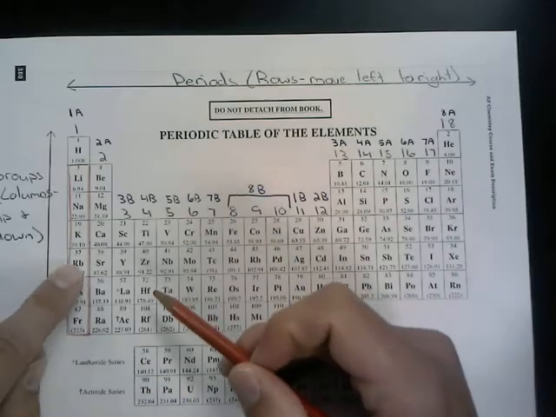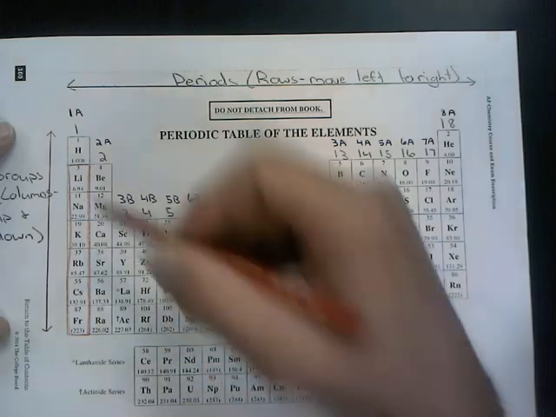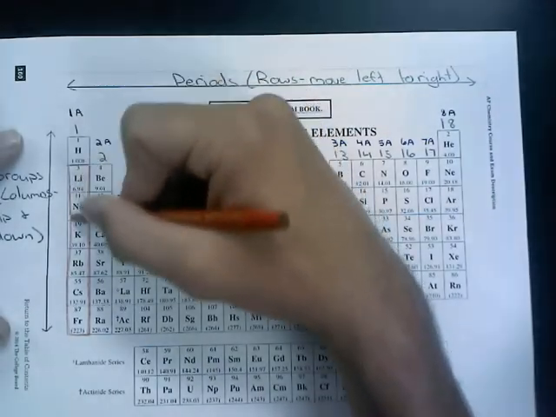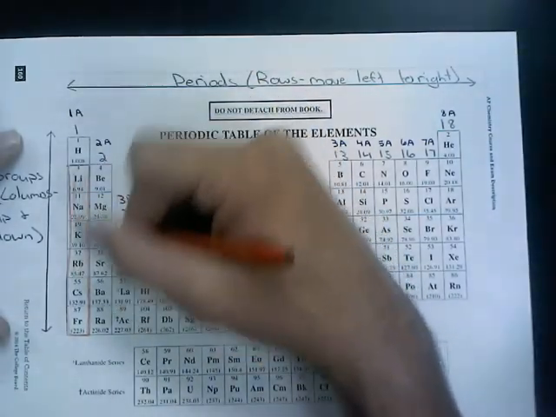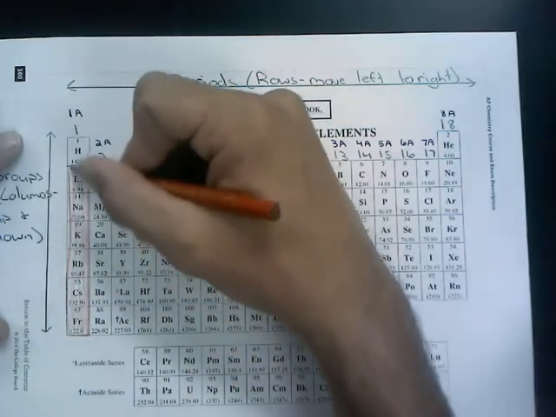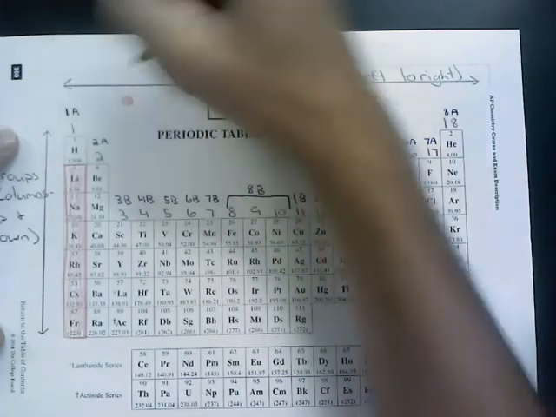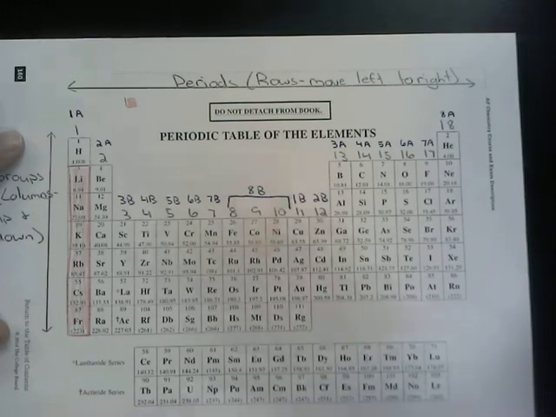So again, boxed in red is going to be our alkali metals. And I'm going to shade it in just so we can distinguish it from other portions of the periodic table. But group 1A, this right here in red, is the alkali metals.